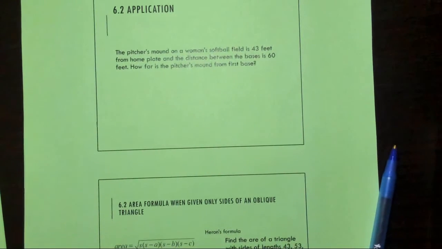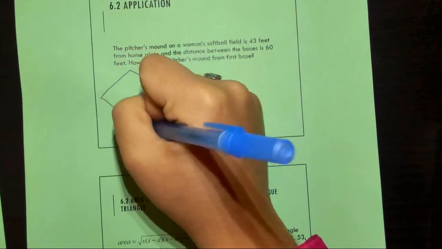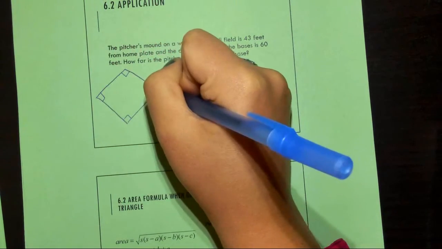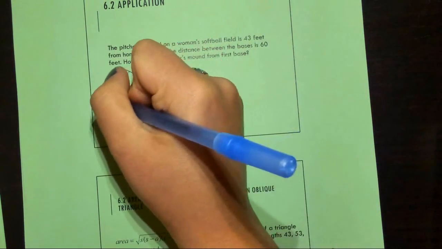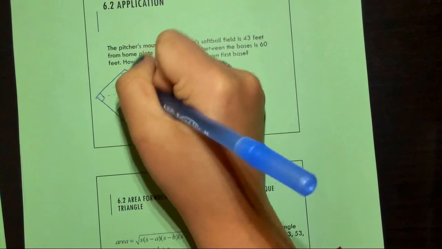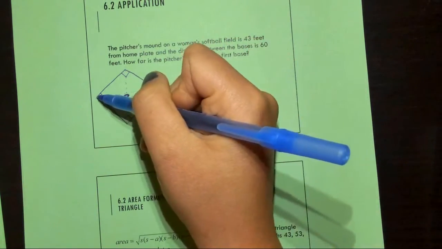Alright, so here's a word problem that we can use. The pitcher's mound on a women's softball field is 43 feet from home plate, and the distance between the bases is 60 feet. How far is the pitcher's mound from first base? So if we drew our softball field, okay, that pitcher's mound is like in front of that diagonal that connects first and third base.